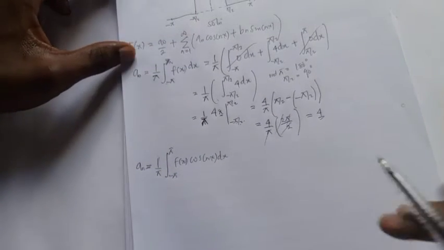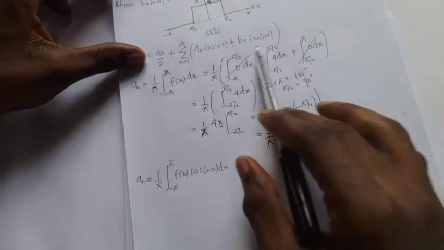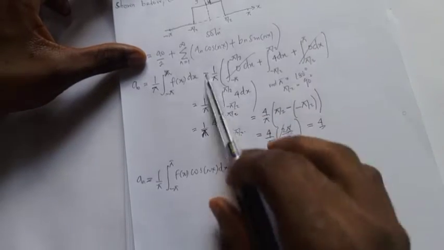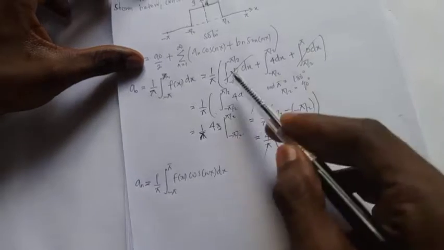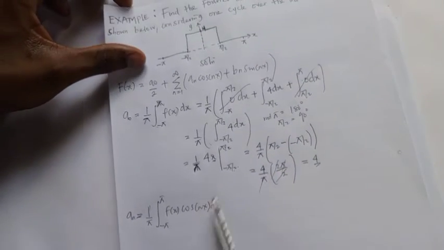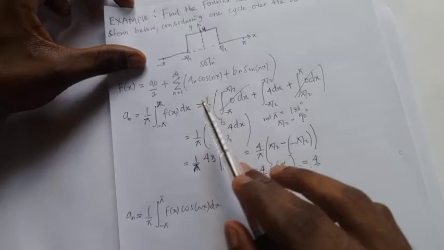So using the same approach as our a naught, the only thing we have to add is cosine of nx. That's the only difference.